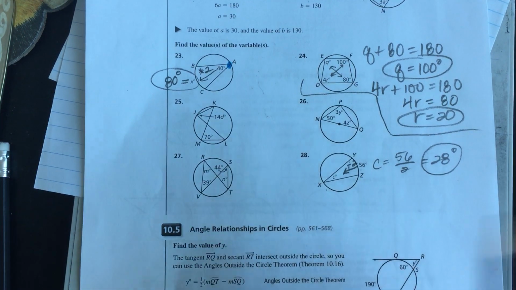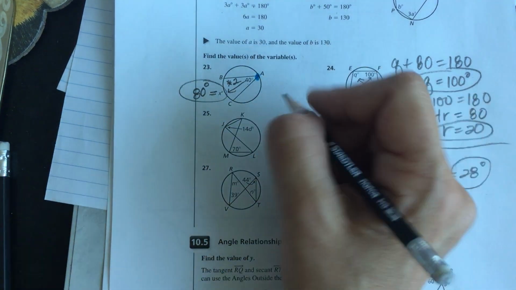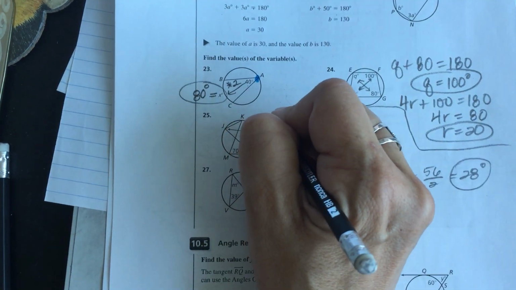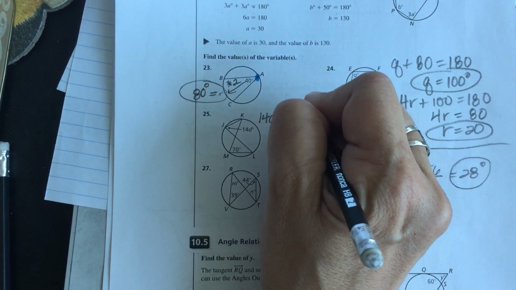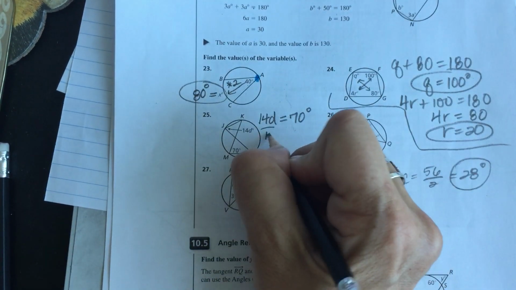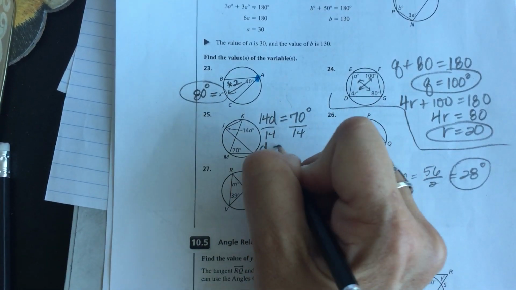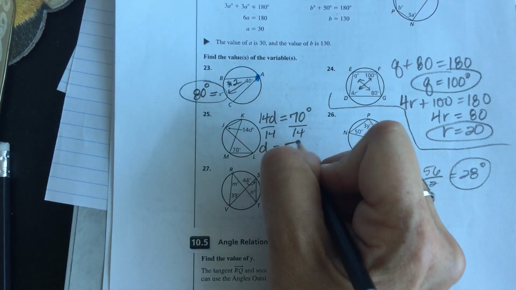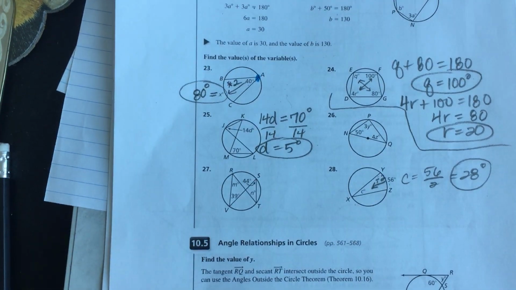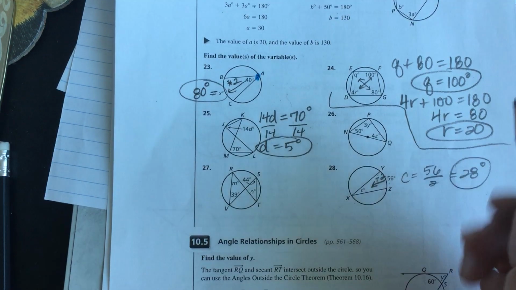Number 25. And I could go grab theorem names from this, but I'm going to leave you guys to do that. You don't have to name theorems on your test. 14D equals 70. When I divide both sides by 14, I don't know, what is that, 5? Perfect. D is 5 degrees. I'm already running out of room here.